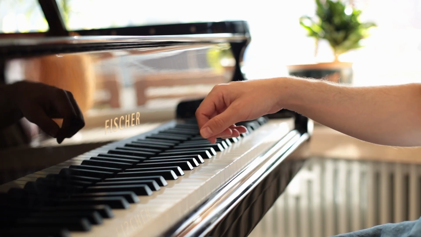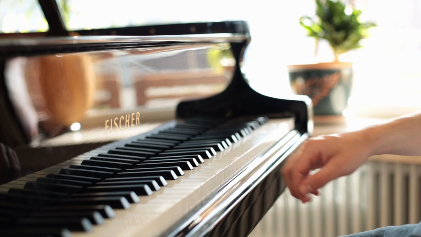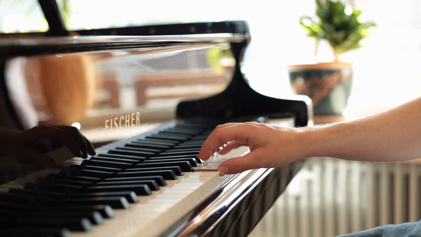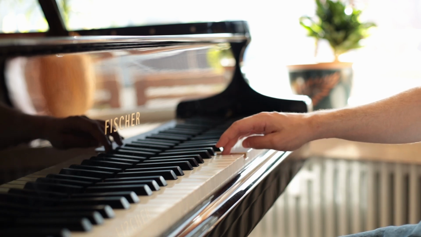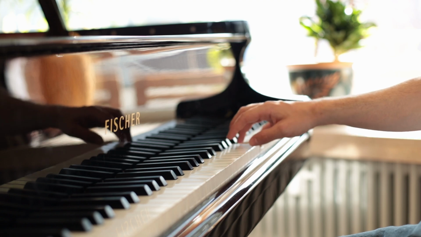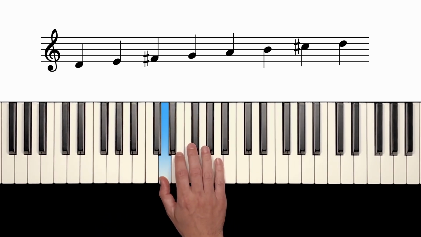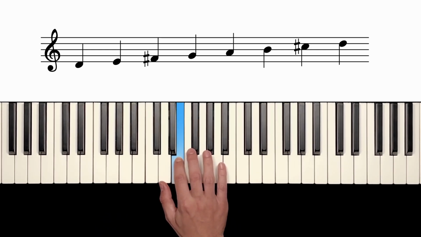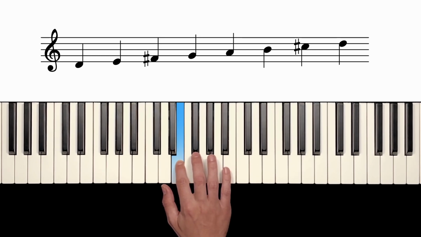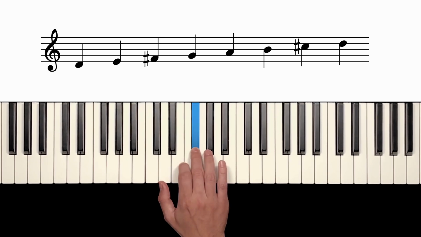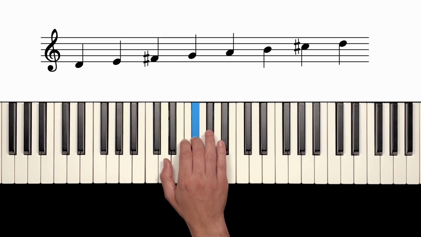Now, the reason why it is often recommended to practice scales is that they help you apply many important principles. Let's take a D major scale as an example. We'll begin with our right thumb on D, and then play E with our index finger. Now we notice that in order to play F sharp with our middle finger in a comfortable position, we need to move our hand further into the keyboard.